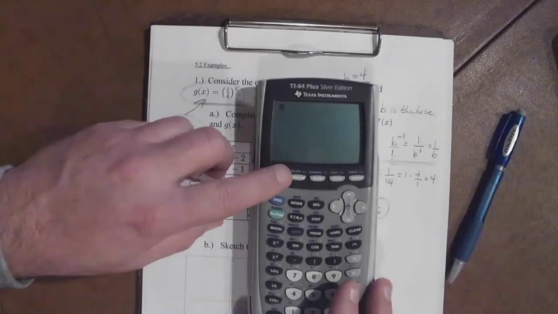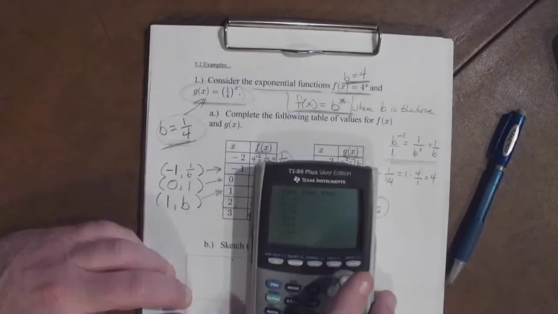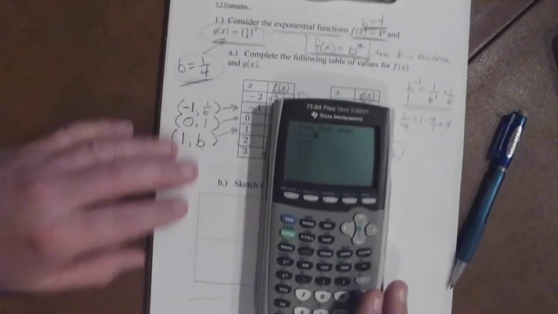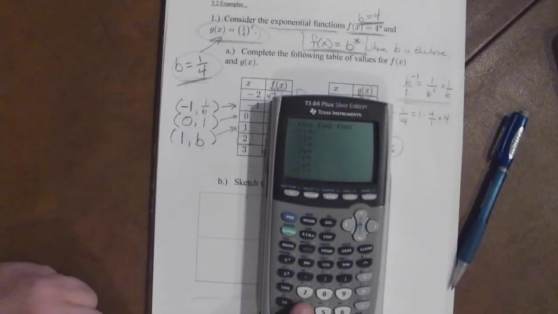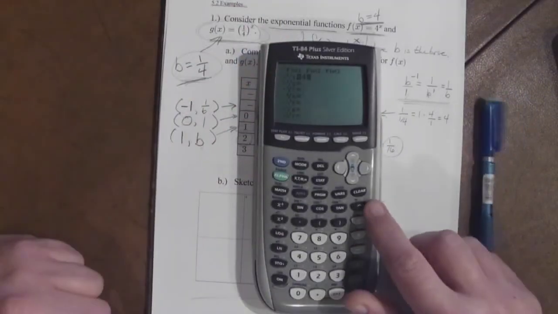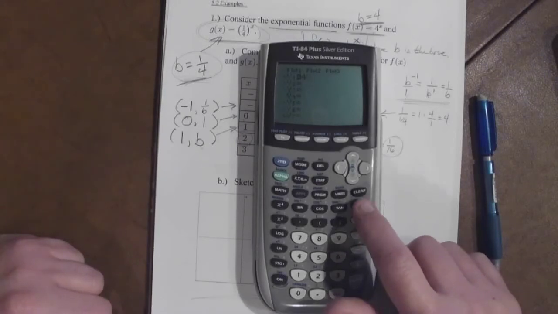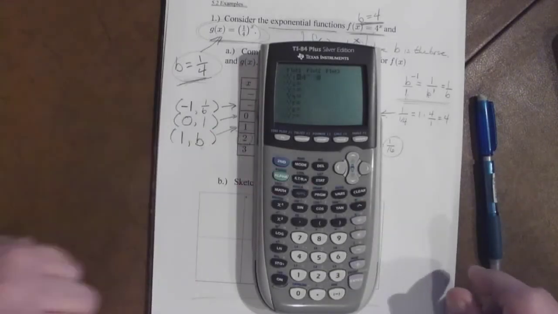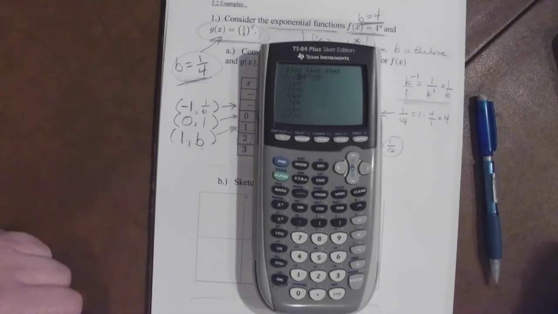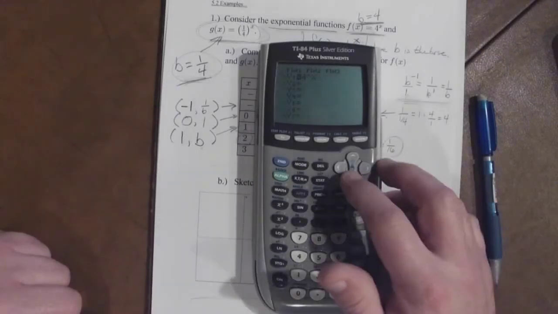Remember how we're going to use our tables. We're going to go over to y equals. And we could perhaps put in these two functions. If I want to put in 4 to the x, that is 4. And then I would use my caret, the upper wedge, the wedge key here. This arrow that's pointing upward. And raise that to the power of x. That gives me the function 4 raised to the x power.